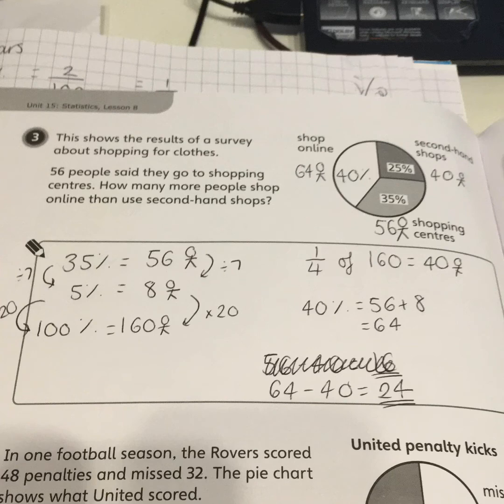So I need to work out how many people go to second-hand shops. Well, I know that that's 25%, which is the same as a quarter. A quarter of 160, I divide by 4, is 40 people. I then need to work out 40% of 160 people. And there's lots of ways you could do this. Actually, looking at my working out, I already know what 35% is. It's 56. I already know what 5% is. It's 8. So if I add those together, I know that 40% is actually the same as 64 people.